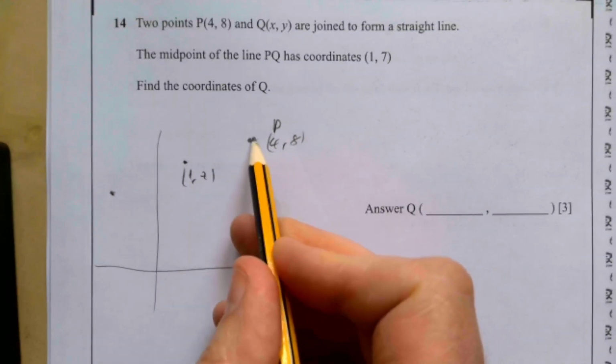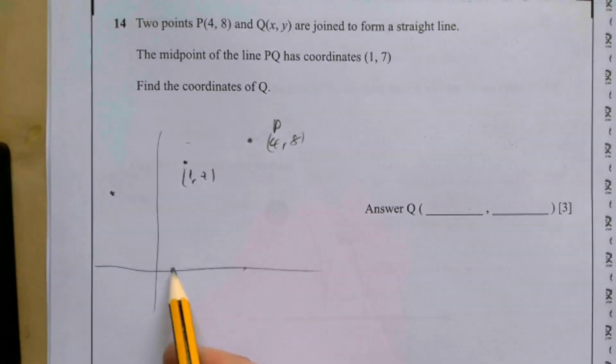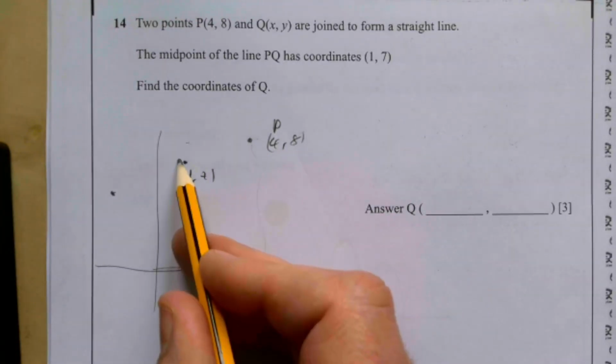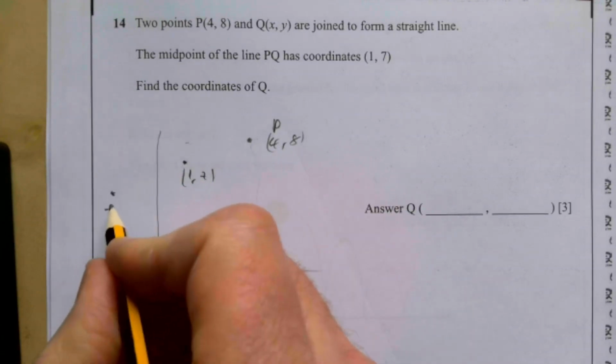I can see that they go from here to here. You've got to go across 3 squares. How do I know that? Because the x-coordinate, this is across 4 and this is across 1. So that's across 3 squares. So we've got to go across another 3. That would take me then to -2.